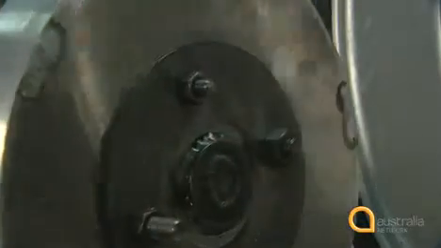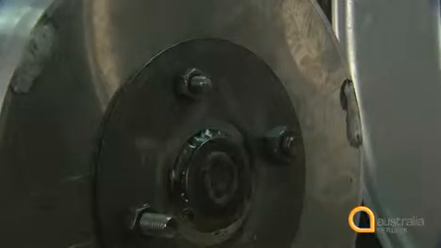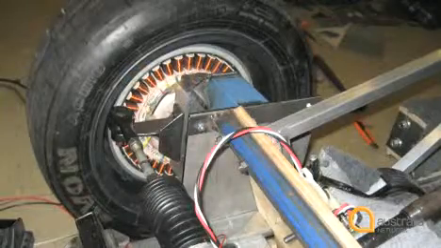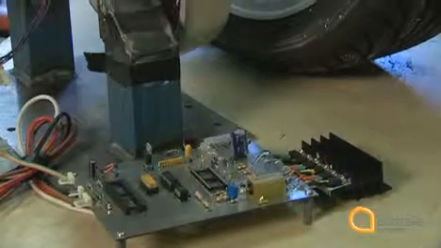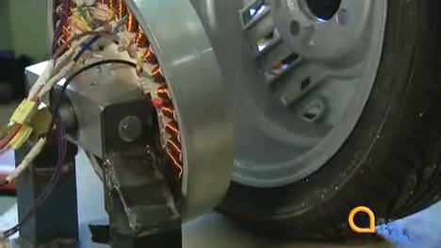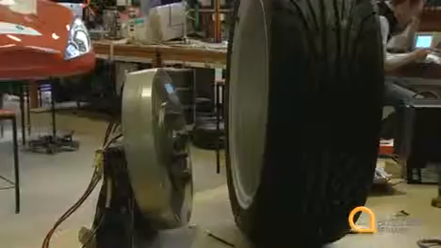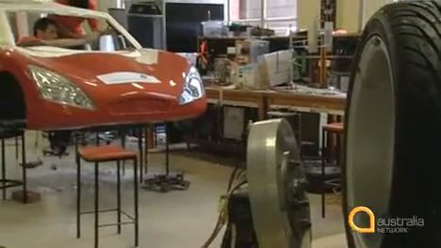The car is driven by four in-hub motors, and the in-hub motors directly drive the four wheels. Power source is the batteries. Those batteries are sort of charged by literally plugging it in at home or by the solar cells.